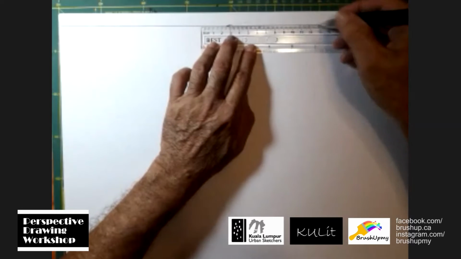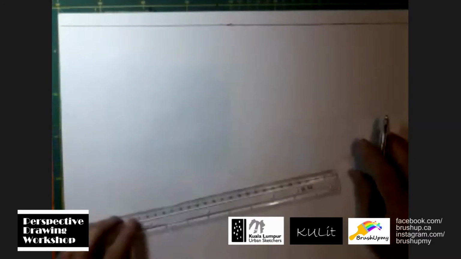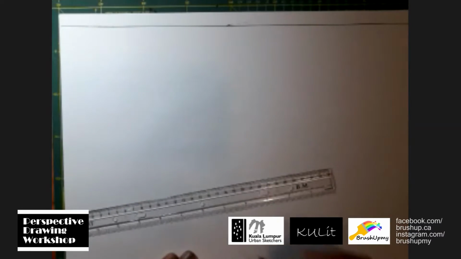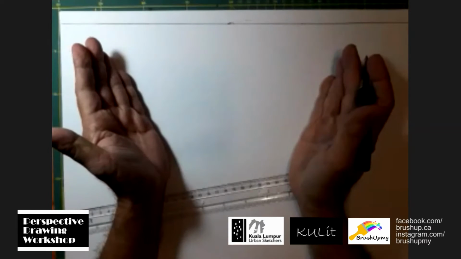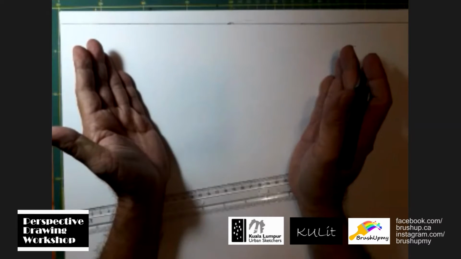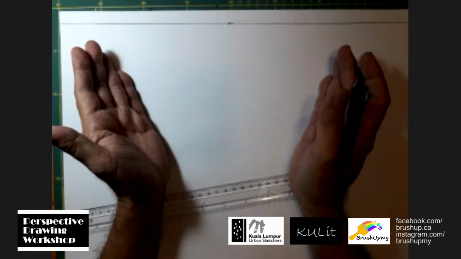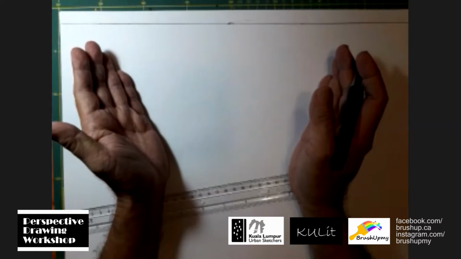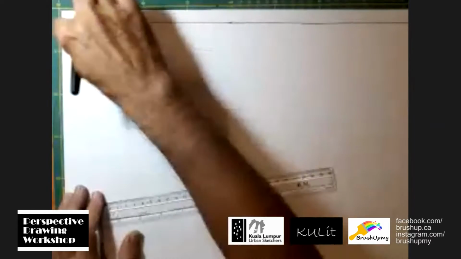We're going to simplify things a bit. I'm going to assume that the other day, when you talked about 2-point perspective, you were talking about parallel lines that are vertical. But today, because we are talking about 3-point, number one, this is your horizon.